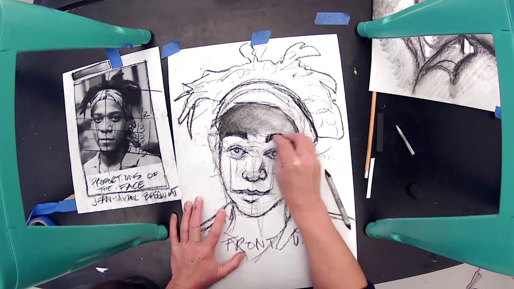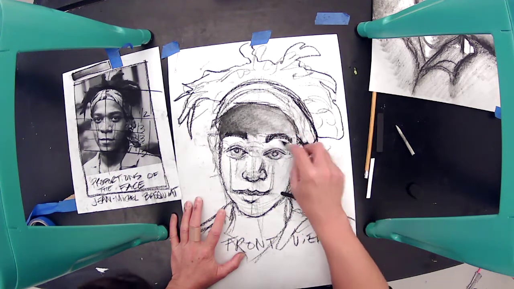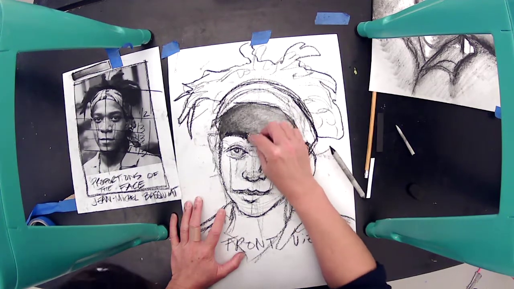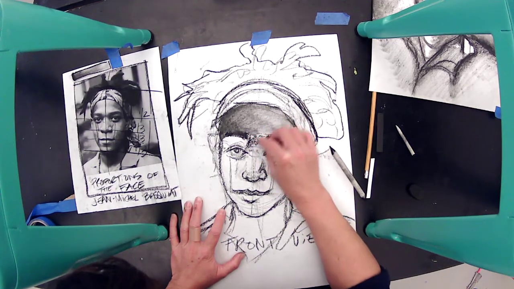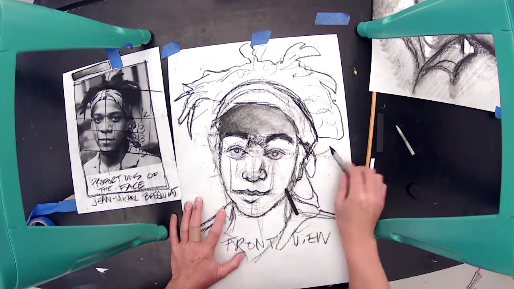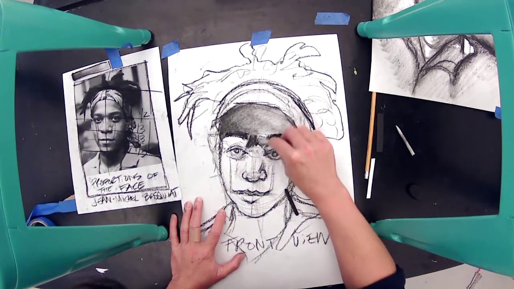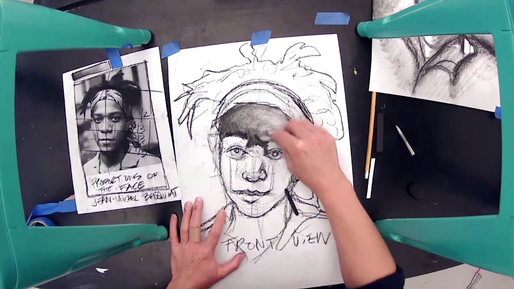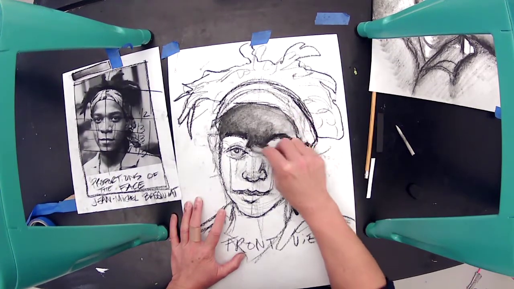So right now we're adding charcoal. It's called pushing the charcoal. We're pushing it into the paper. This is the additive part. And I'm not getting details yet, right? I'm just paying attention to how dark the shadows are. Like above his nose here, there's a nice shadow. And so I added a little bit more charcoal there.